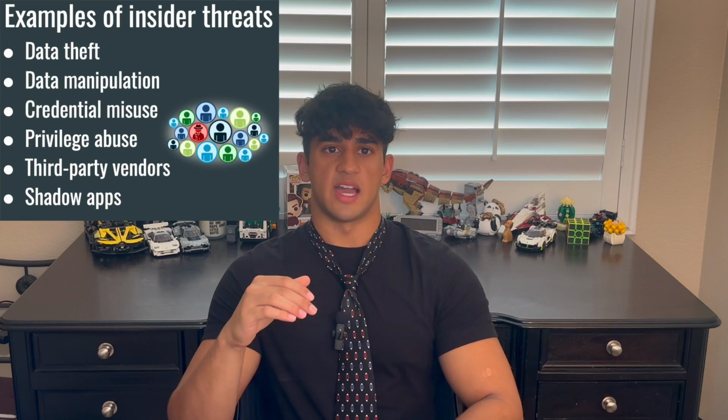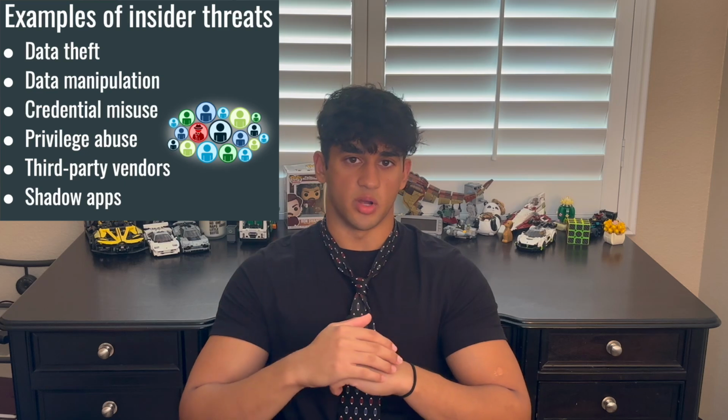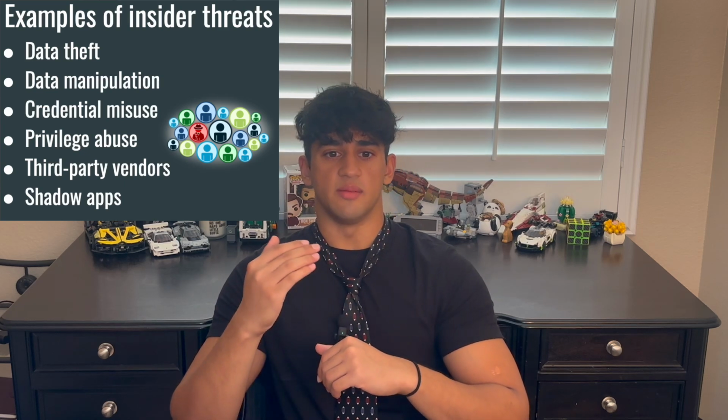So each one of these actions alone might not indicate a threat, but when these indicators of compromise, or IOCs, add up, security teams then need to investigate and they need to fix these problems. So how would a security team fix these problems? Well, they could use, for one, the principle of least privilege, which combats insider threats by not allowing employees to have more access than they need.